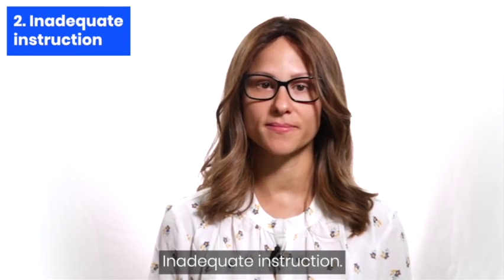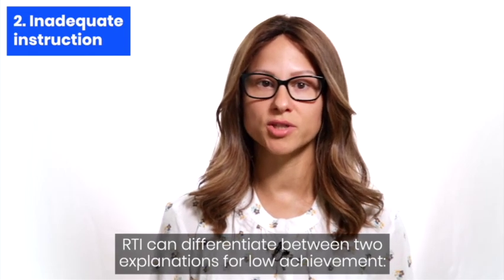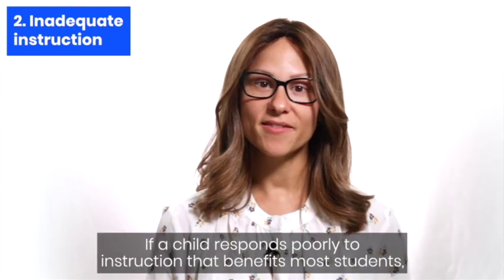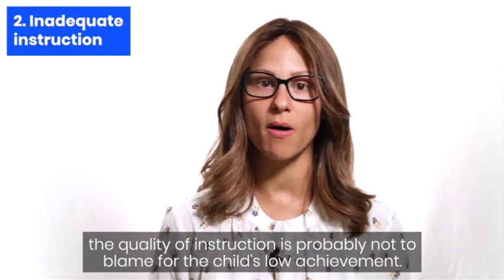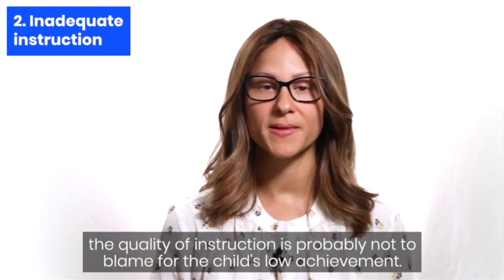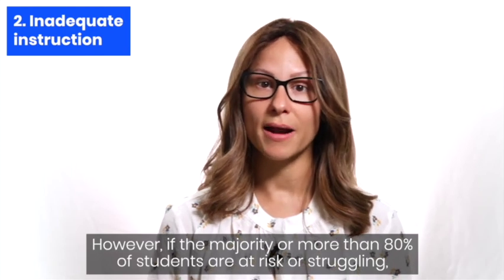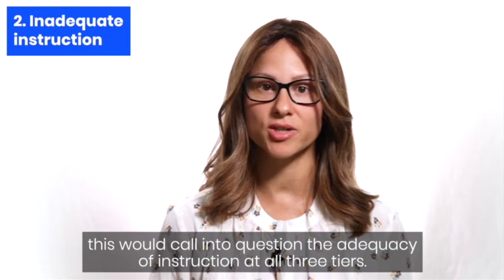Inadequate instruction. RTI can differentiate between two explanations for low achievement: inadequate instruction or a disability. If a child responds poorly to instruction that benefits most students, the quality of instruction is probably not to blame for the child's low achievement. However, if the majority or more than 80% of students are at risk or struggling, this would call into question the adequacy of instruction at all three tiers.